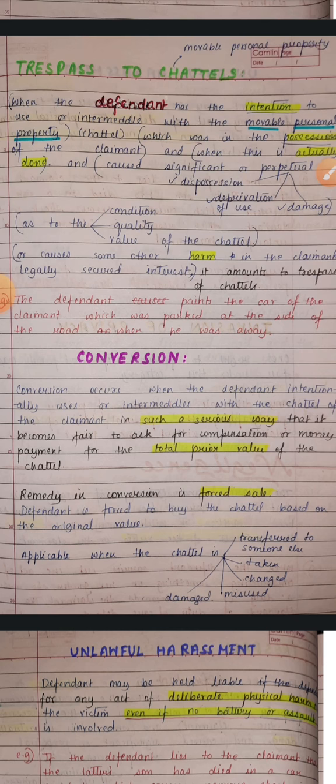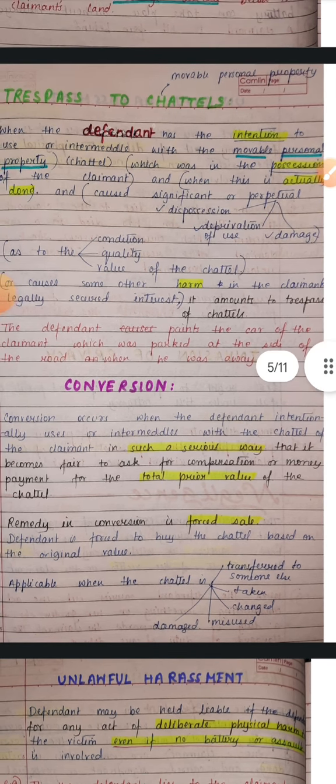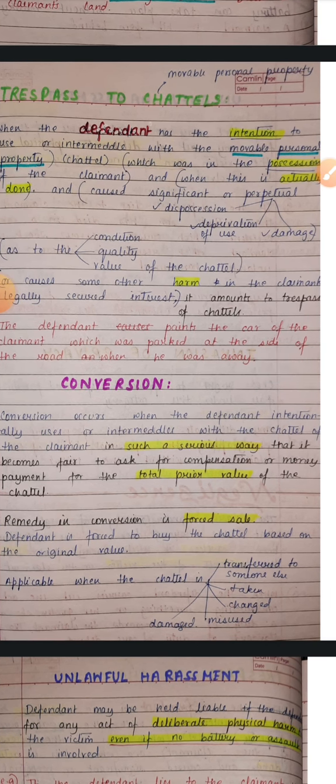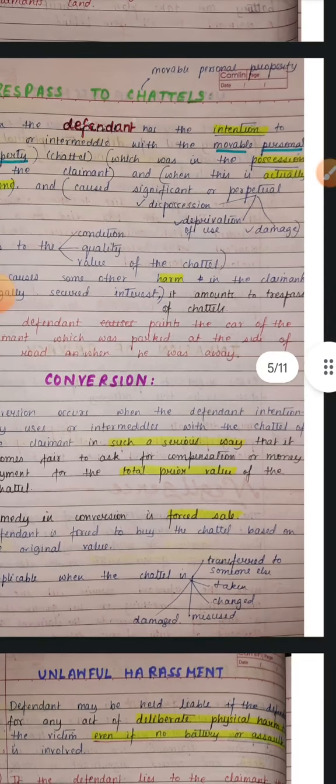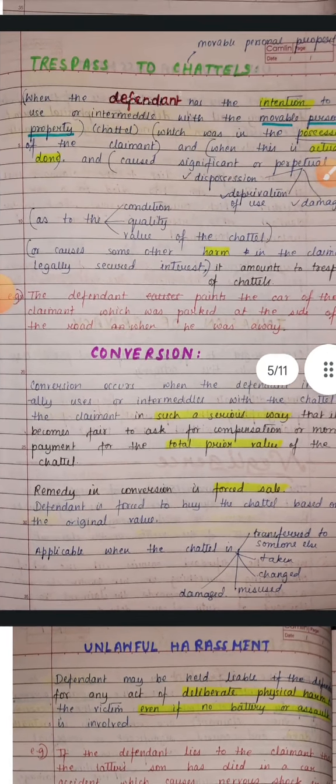trespass to chattels. Alright, I've even marked this in subsections by enclosing it in brackets so that it's easier for you. Alright, so it's about the intention to use or steal the movable personal property of the claimant which was in the possession of the claimant, and when this is actually done, causing dispossession, damage, etc.